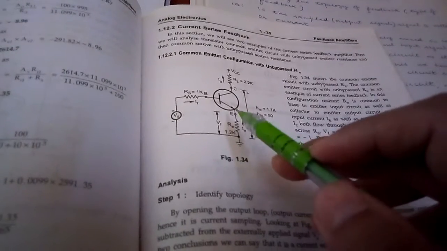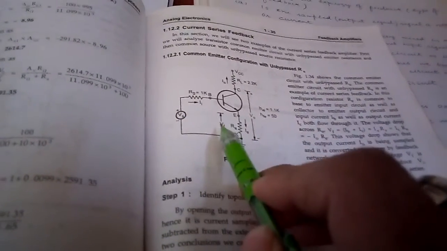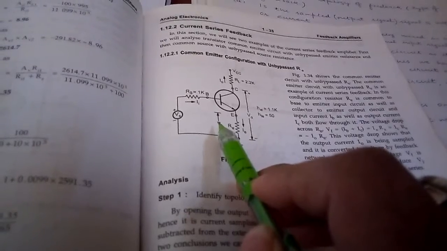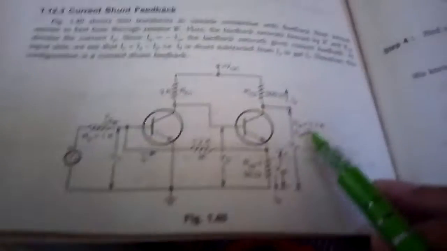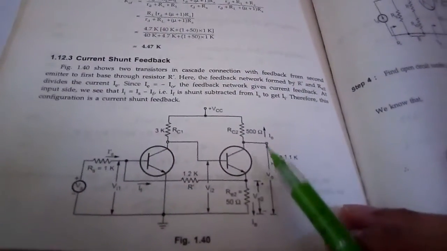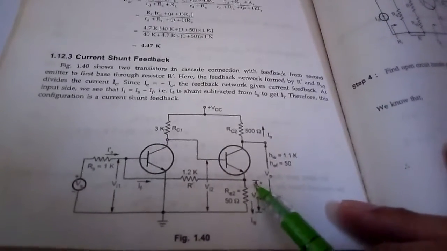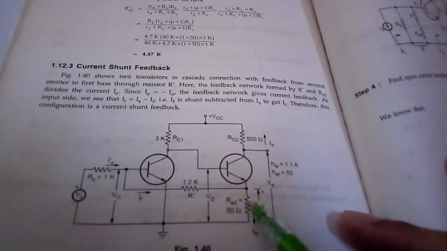And again, voltage across this RE is coming opposing in series with VS. So that's why this is series mixing. So this is current series topology. Now next circuit. Okay, this circuit. Again, if we make output current I naught 0, then only this voltage will become 0.